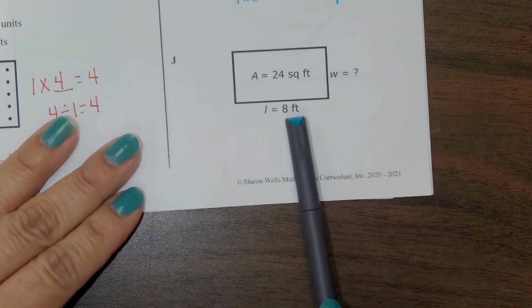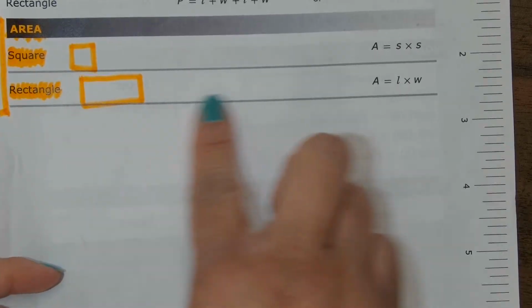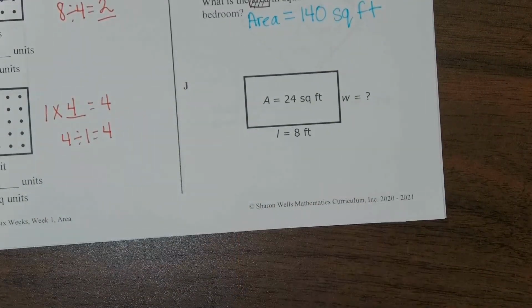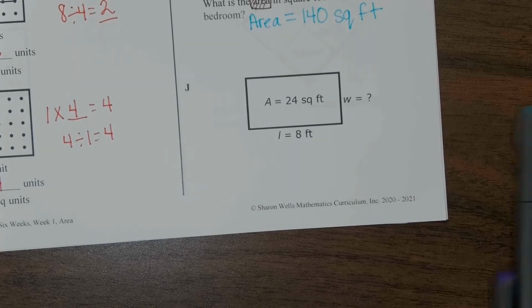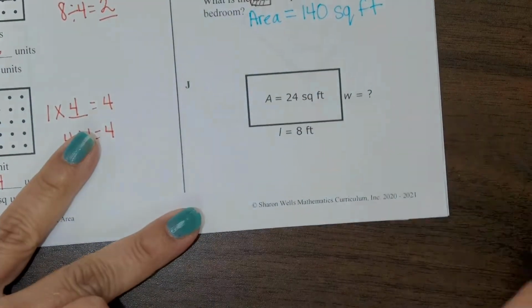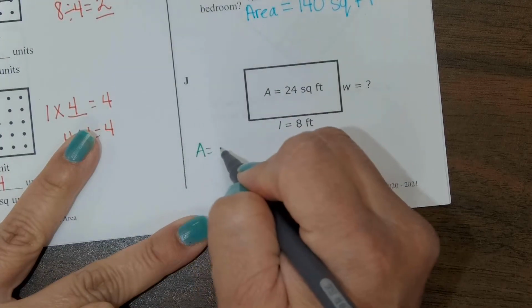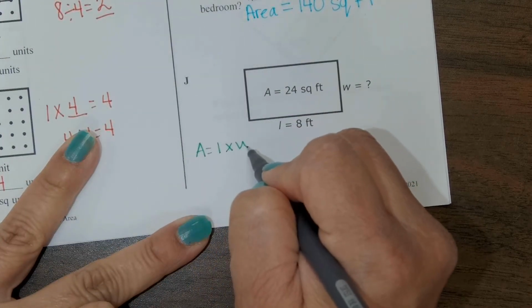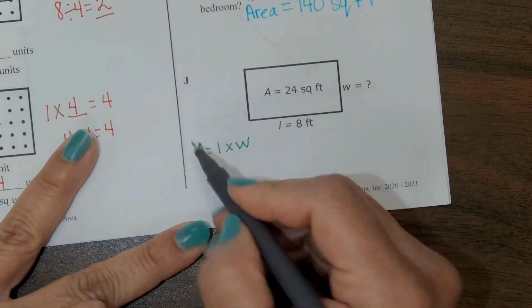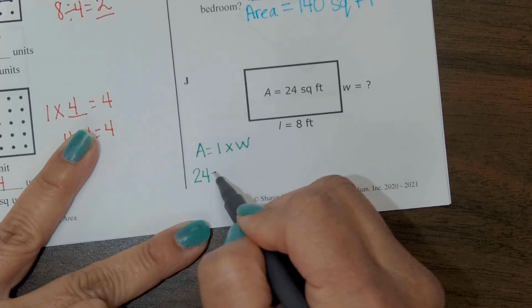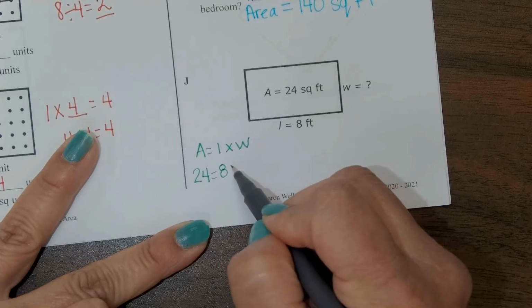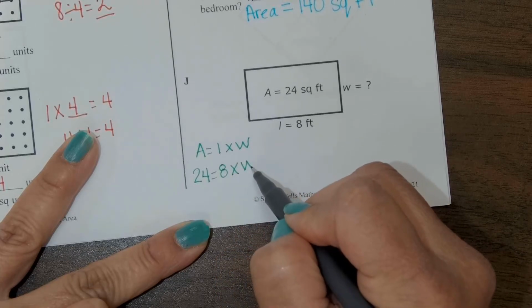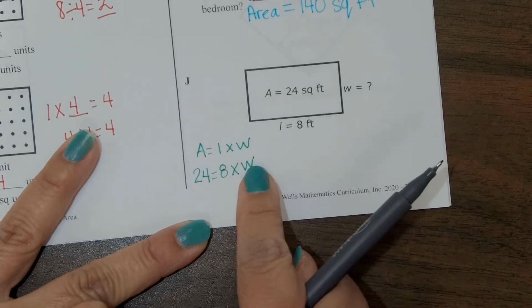So it's a rectangle. And here we go again with our formula for a rectangle, which is length times width. So we're going to write area equals length times width. Well, we know that our area is 24. We know that our length is 8. And we have to multiply by the width. We don't know the width, okay?